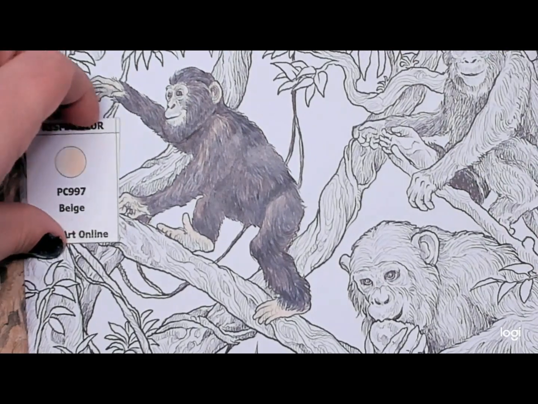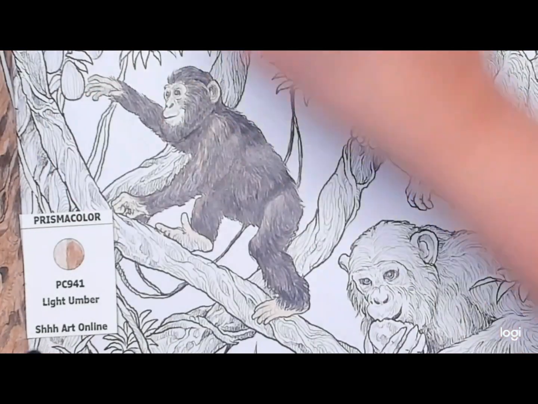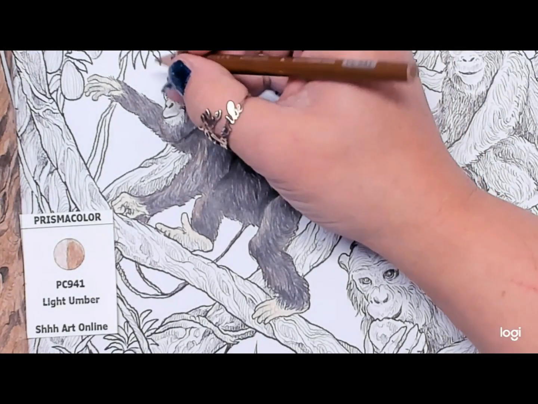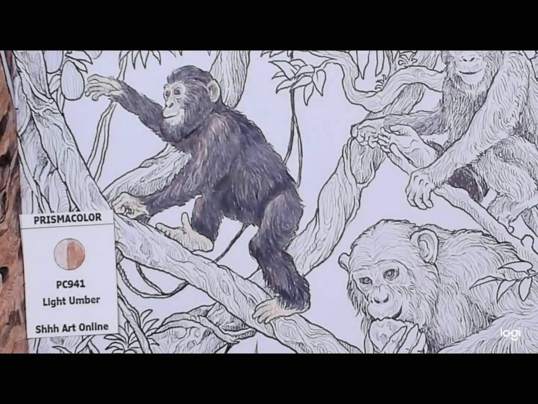Like that. And then I'm going to come in with some 941 light umber. And I'm going to start to go, let me zoom in just a little bit more.